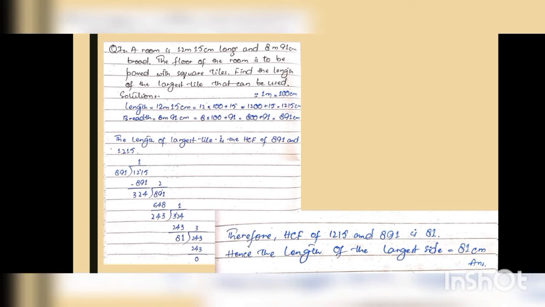Therefore the HCF of 1215 and 891 is 81. Hence the length of the largest side equals 18 centimeters.